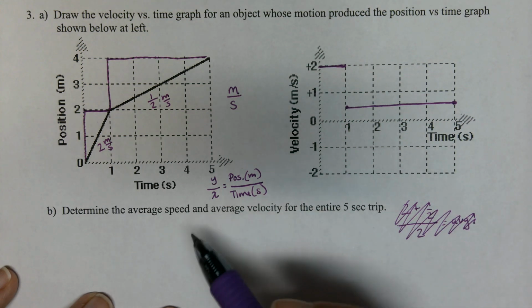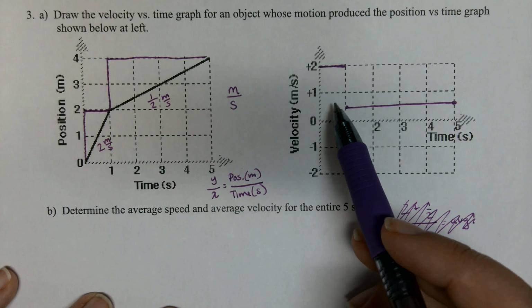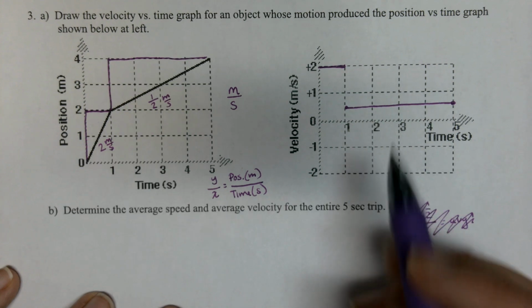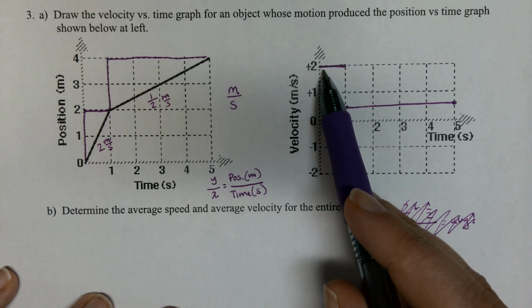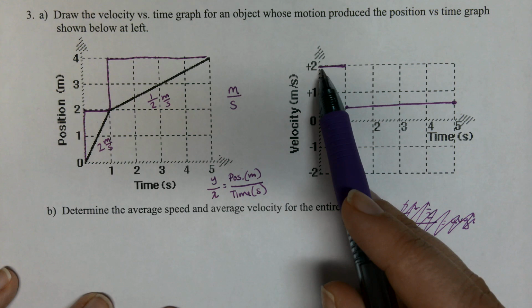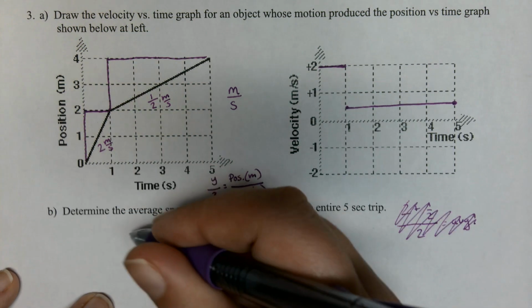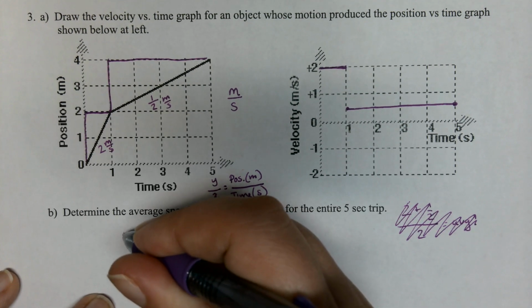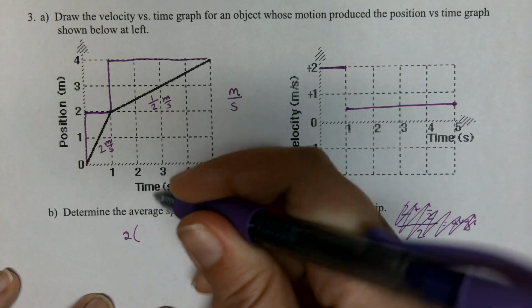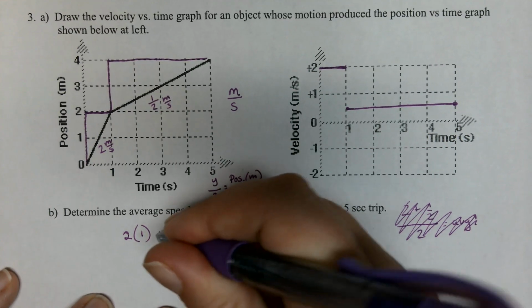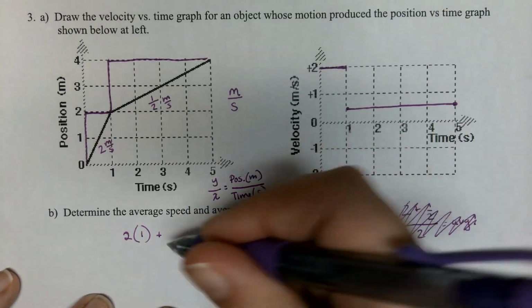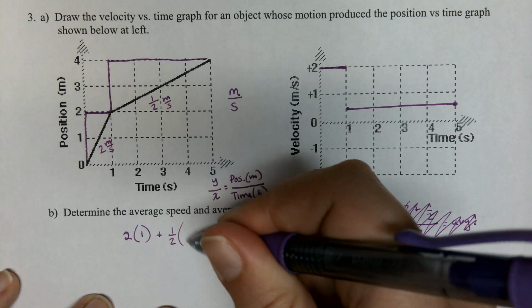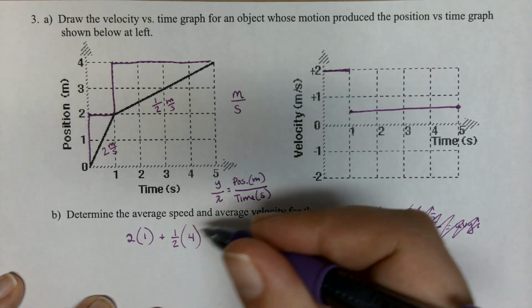So we can do it based on this graph. There's a few different ways to do that. I'll show you the tougher method first. So we're going to go 2 meters per second for 1 second, plus 1/2 a meter per second for 4 seconds.